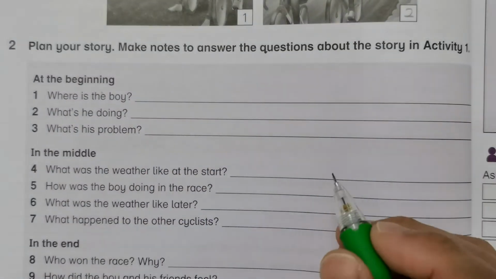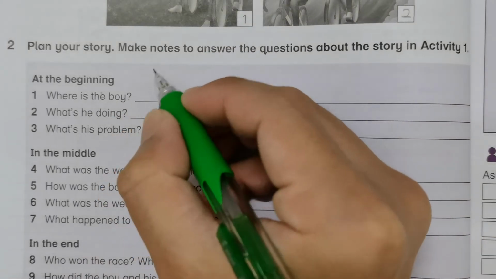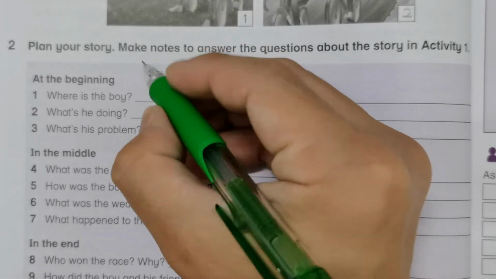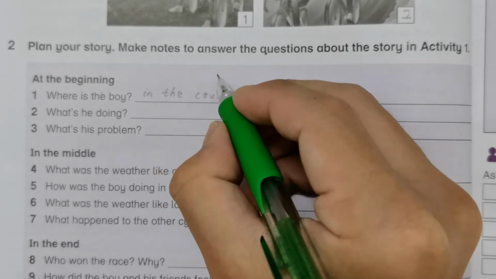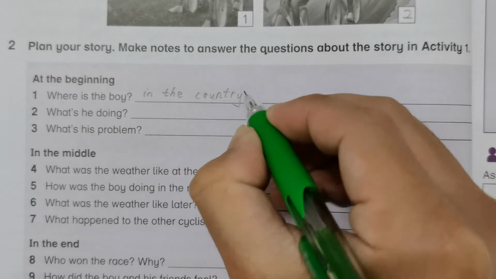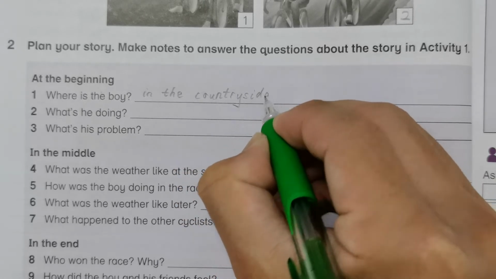So at the beginning, this is the first paragraph, and then the second paragraph in the middle, and the third paragraph in the end. So it's up to you, maybe you want more paragraphs, this depends on your writing skills. So at the beginning, question number 1, where is the boy? So we make notes rather than write a full sentence. So this is straight to the point. So they are in the countryside. Countryside, no spacing here.